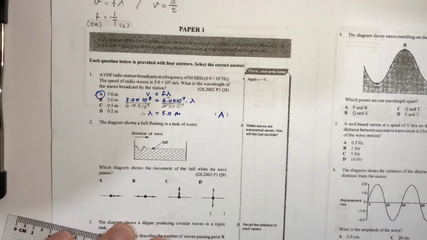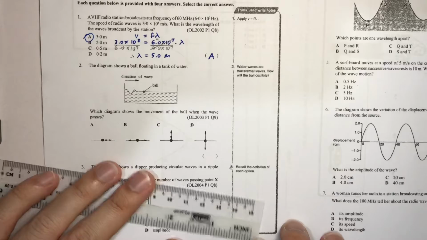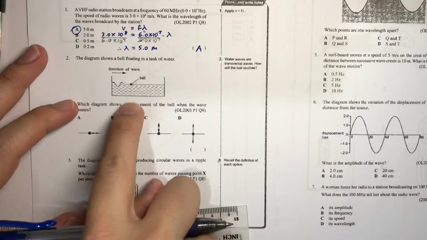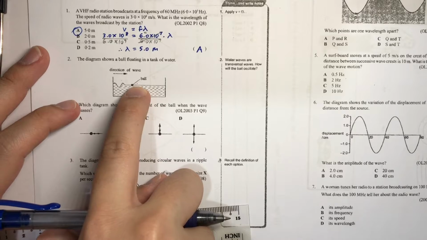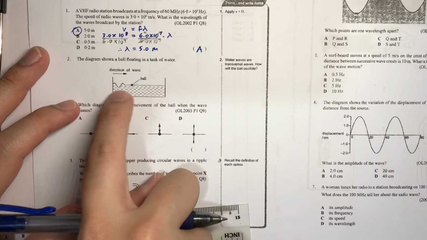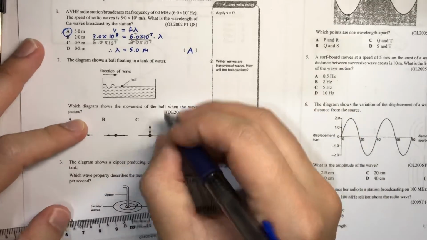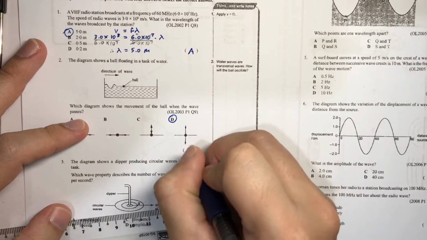Number 2, the diagram shows the movement of a ball when a wave passes. Which diagram shows the movement of the ball? You have a ball floating in a tank of water, and then the wave passes through it. The direction of the wave is this way. How will the ball move? The ball will move this way.